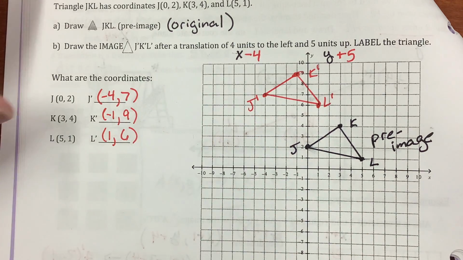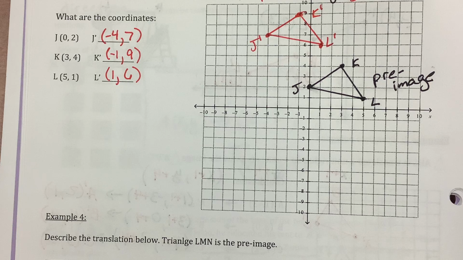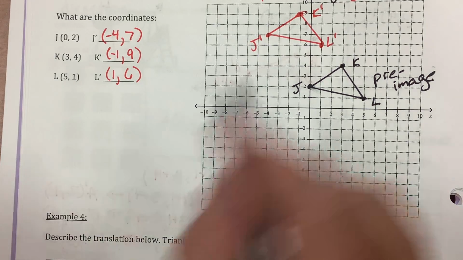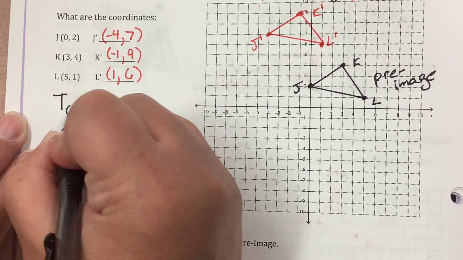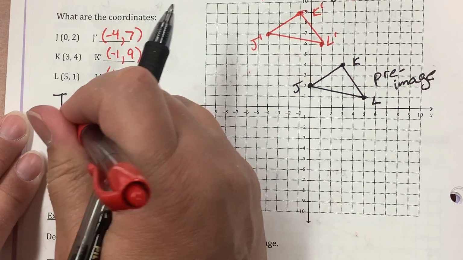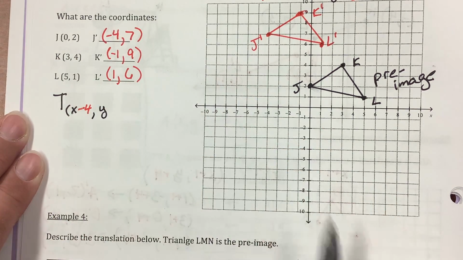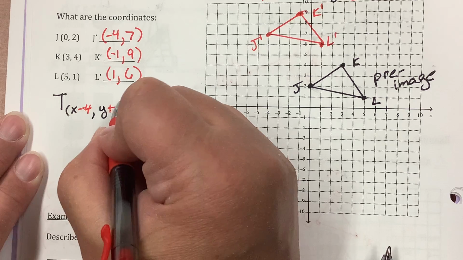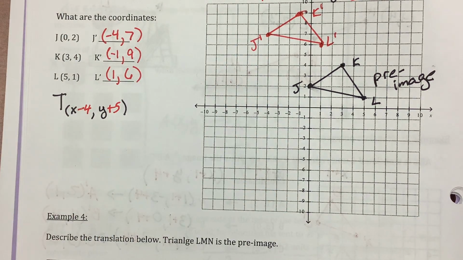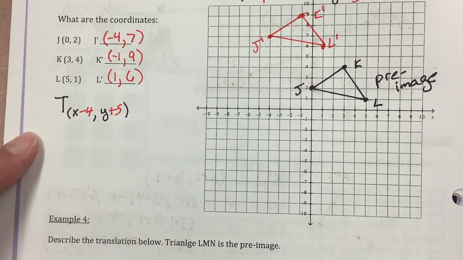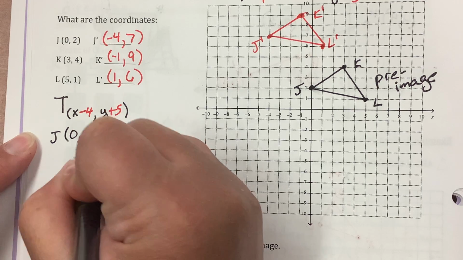Now let's do the math. Let's do the algebra and check all of those points. So we have the transformation up here. The symbol is capital T, X minus 4 and Y plus 5. So what are my points here? J is (0, 2).